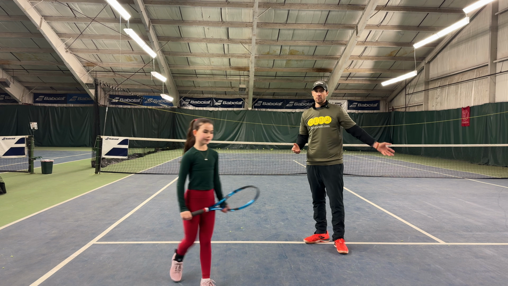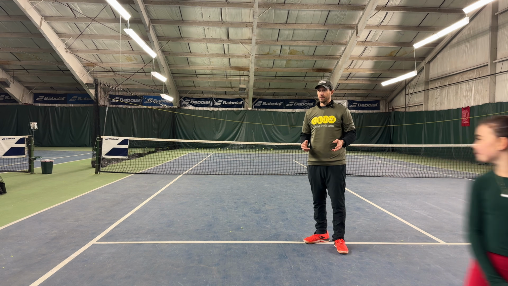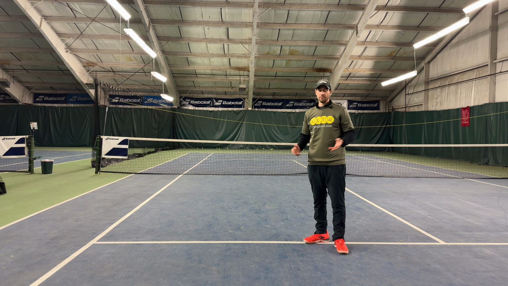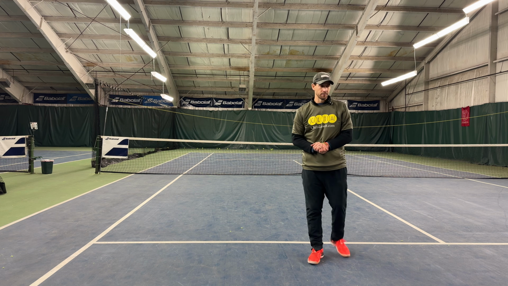But if your racket doesn't get below the ball, you're never going to be able to lift that ball. So always swing low to high there.